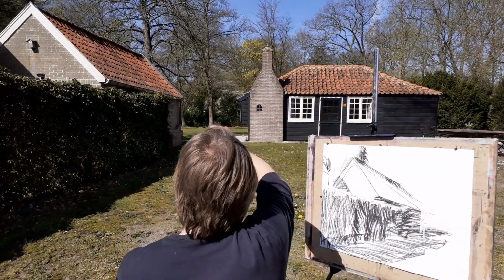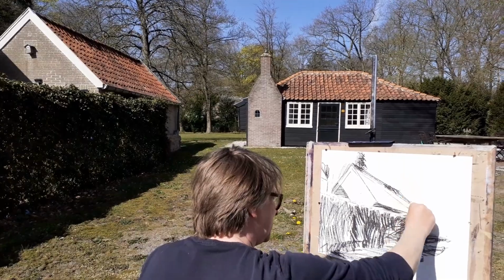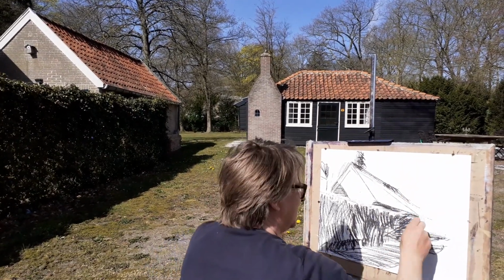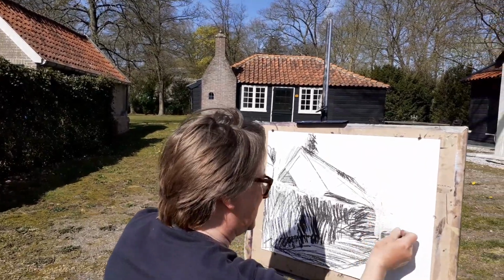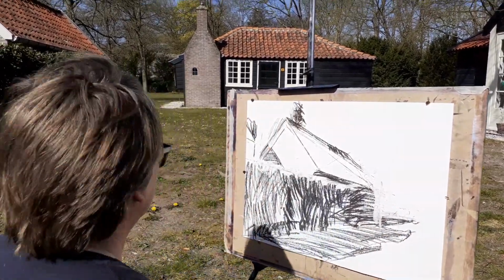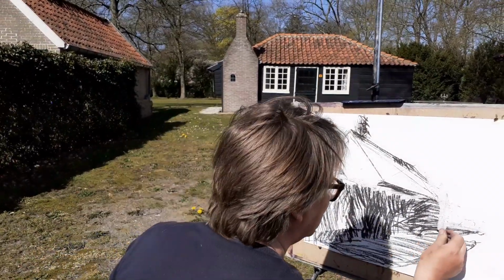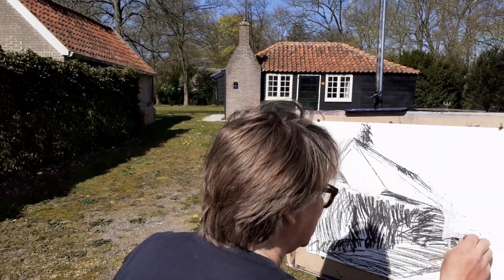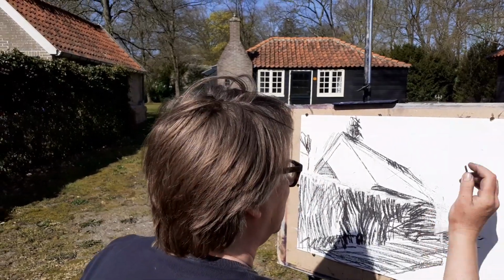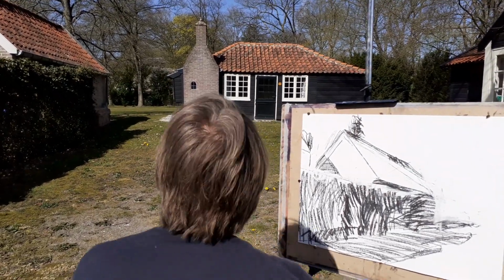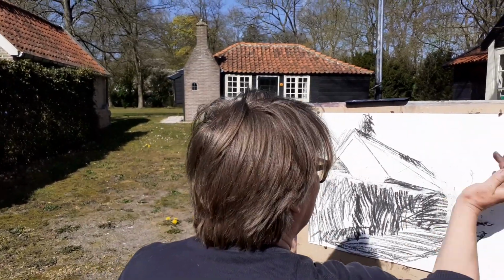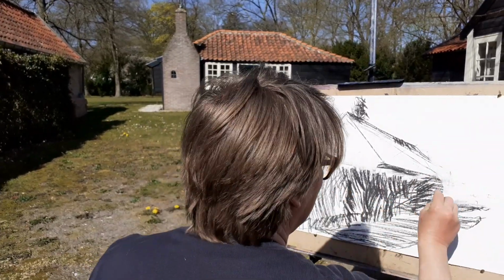One second. Get it right. Hold on, hold on. See that little shadow? Now, in the distance, we'll take a thinner piece of this charcoal. Let's go, come on.